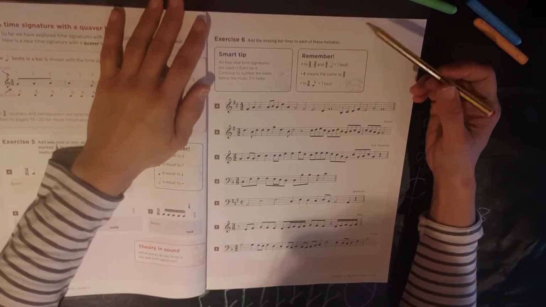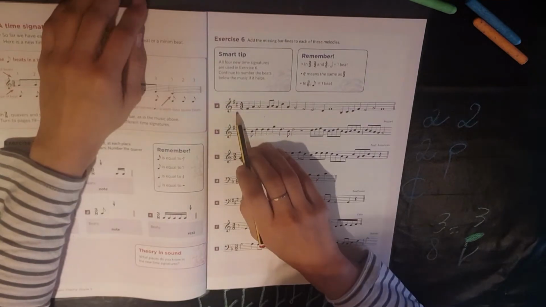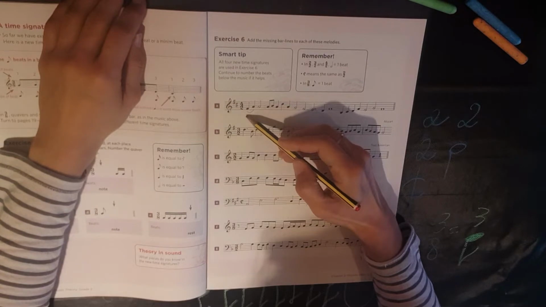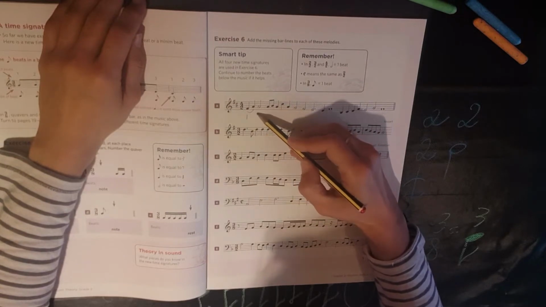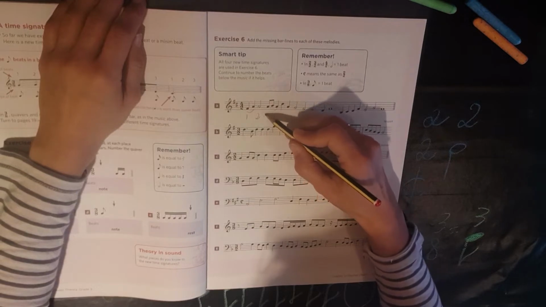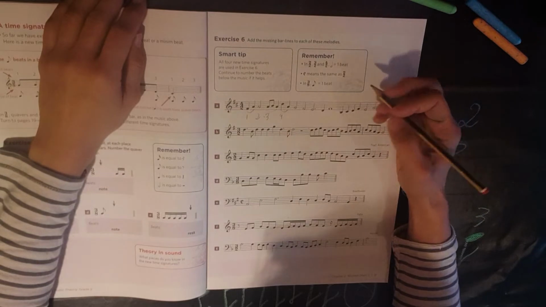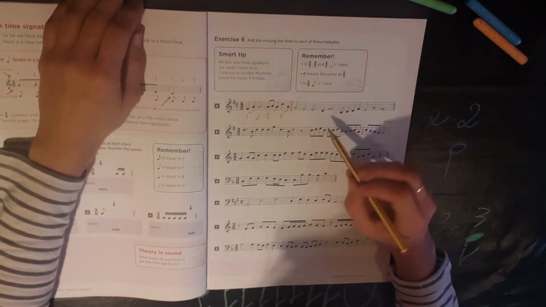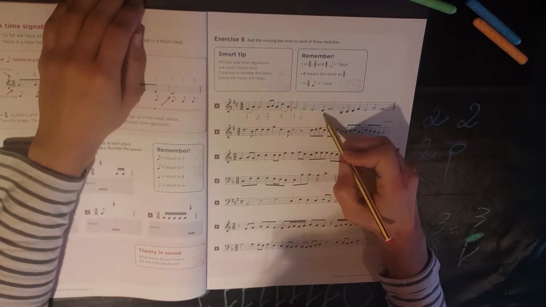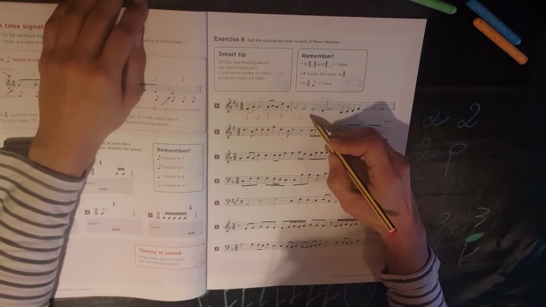Add the missing bar lines to each of these melodies. The first exercise, we have 4 minims in a bar. So we have 2 crotchets, first count, another minim, second count. 2 quavers plus a crotchet is the third count, and 2 crotchets, fourth count. Bar line. Next bar, 2 minims. A dot on the minim plus a crotchet makes 2 counts of a minim.